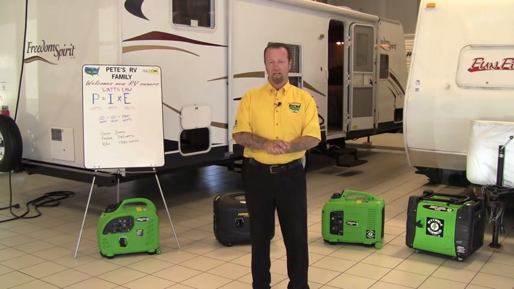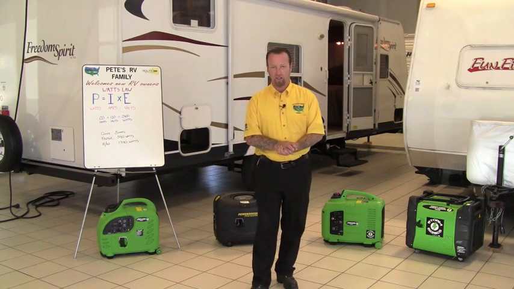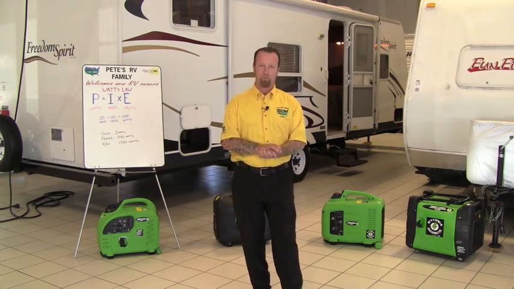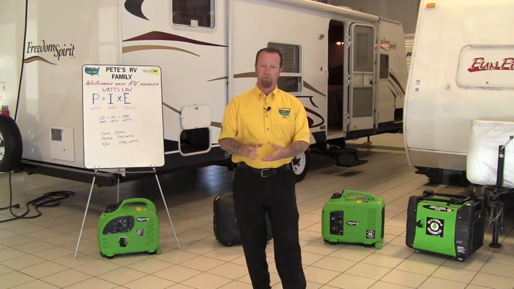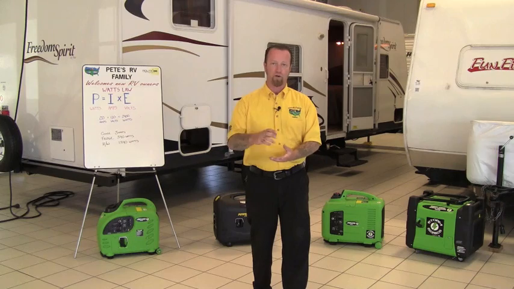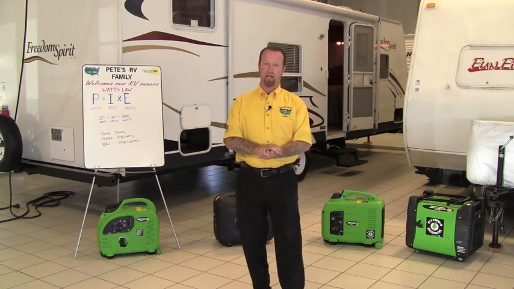So the biggest question I get here at the dealership on generators is, what size generator do I need for my camper? It all depends on what you're going to be running in your camper. Every camper is a little bit different size and has some different things that draw different power, so different generators can be used for different campers.